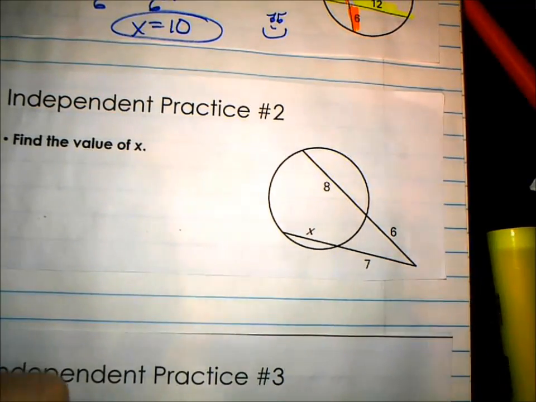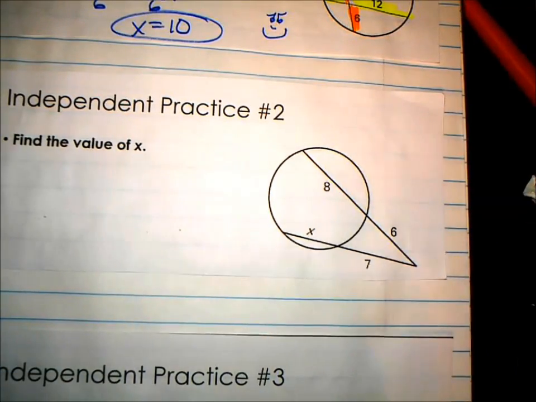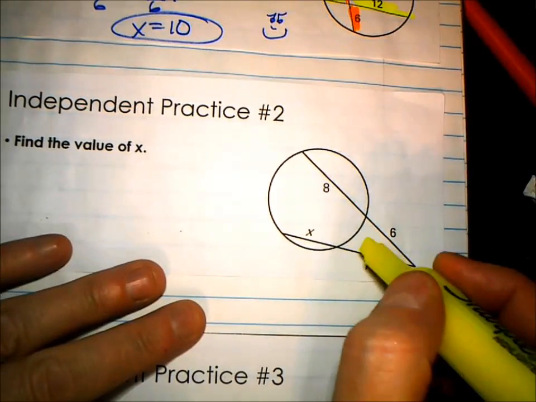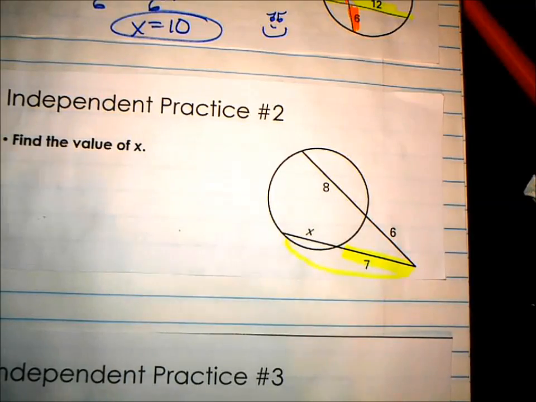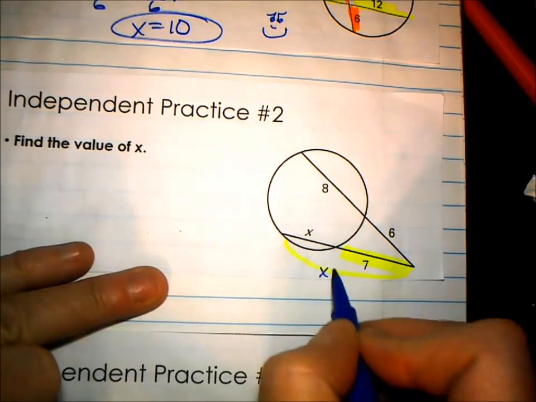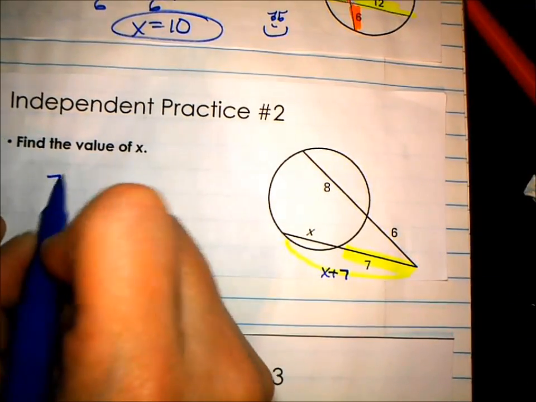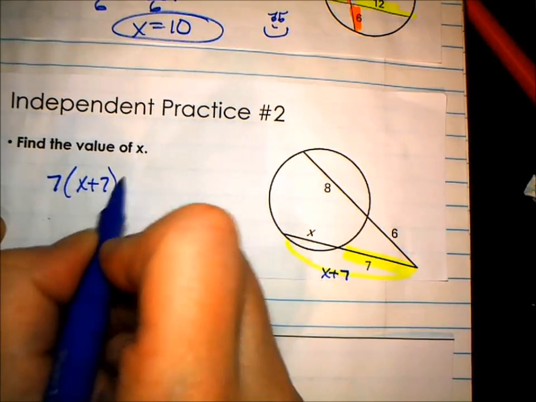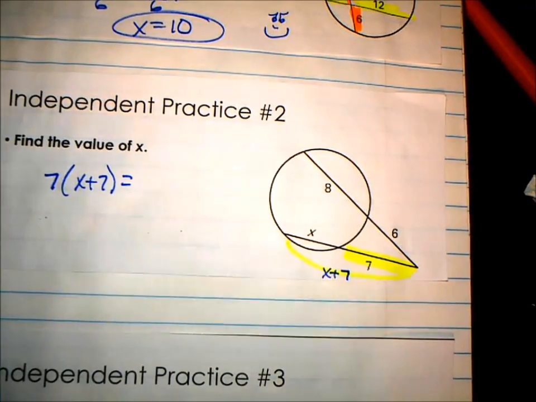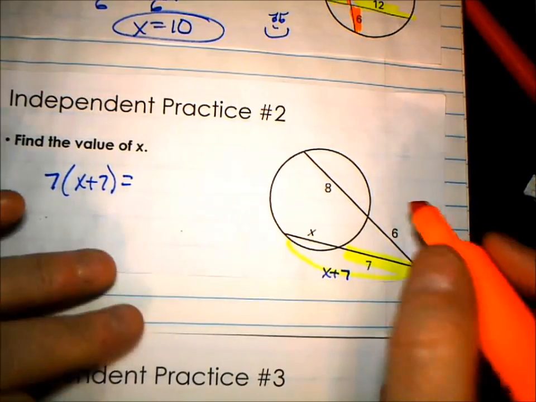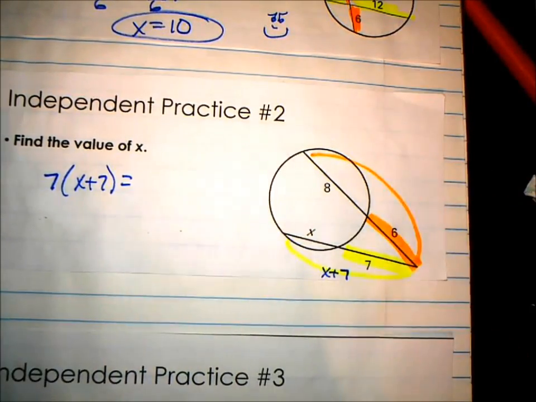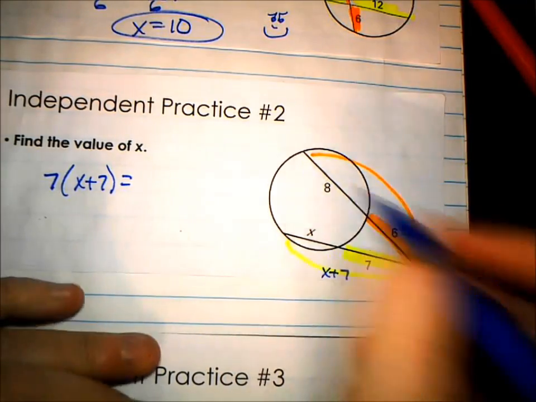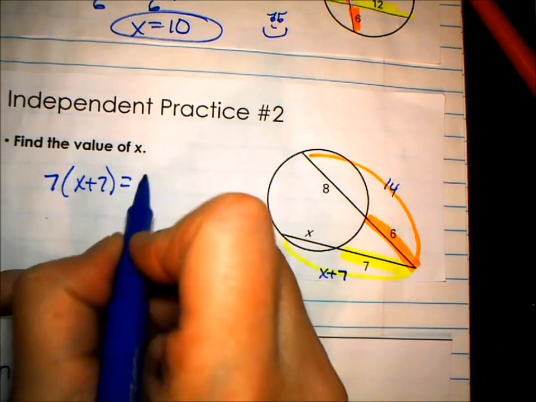Okay, if I look at independent practice number 2, here I have two secants. I'm going to take the 7 and I'm going to multiply it times the entire length, which that entire length is x plus 7. And it will actually equal the other side. I want that external segment, which is 6. I'm going to multiply it times the entire length, and that entire length is 14.